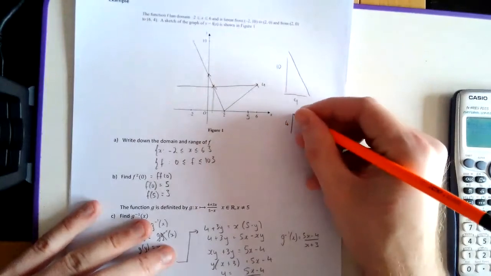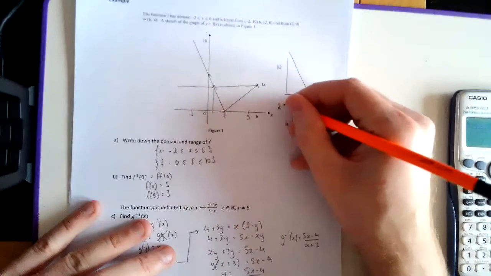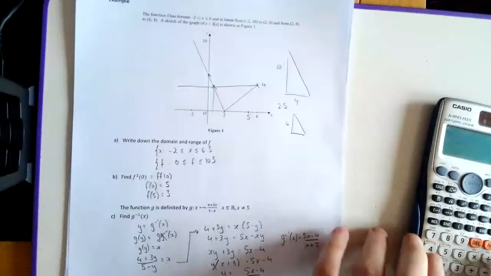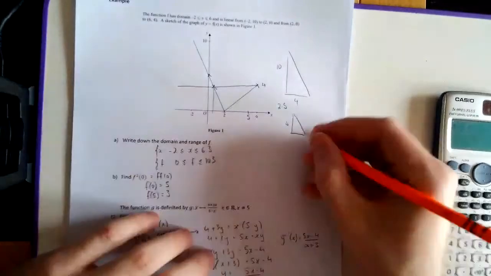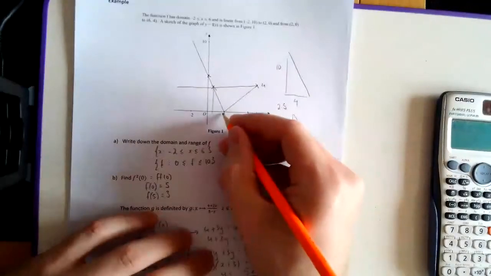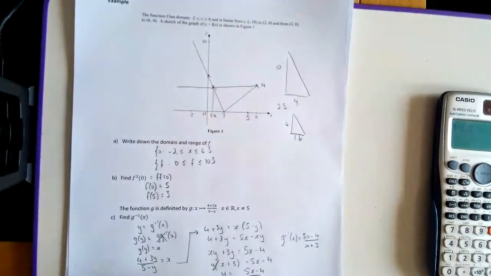So I can just use similar triangles. The scale factor from 10 to 4 is 2.5. So if I do 4 divided by 2.5, I get 1.6. So if I go 1.6 across, I get 0.4. So my other answer is x equals 0.4.